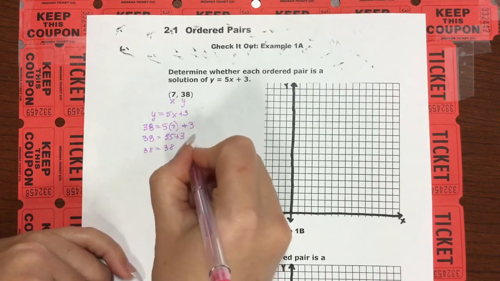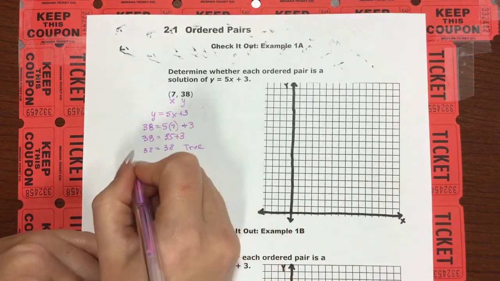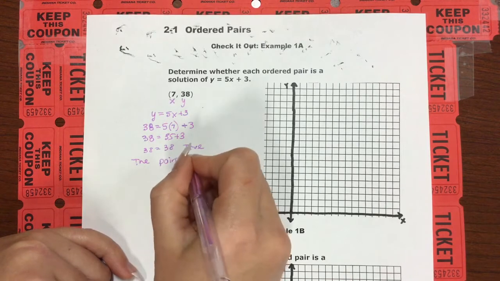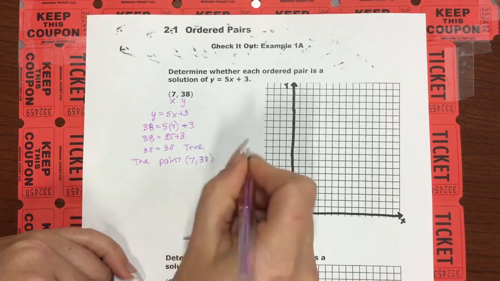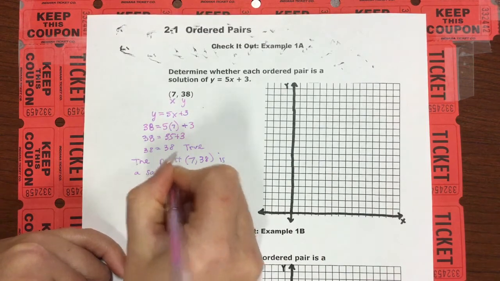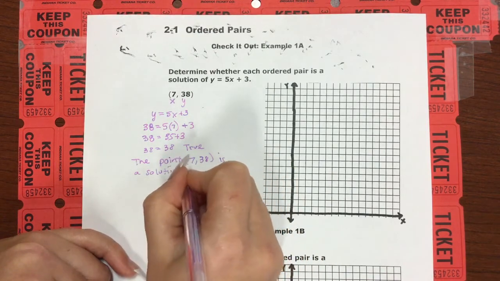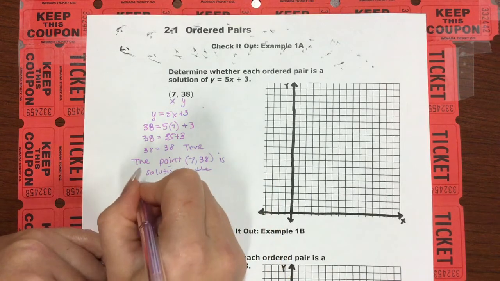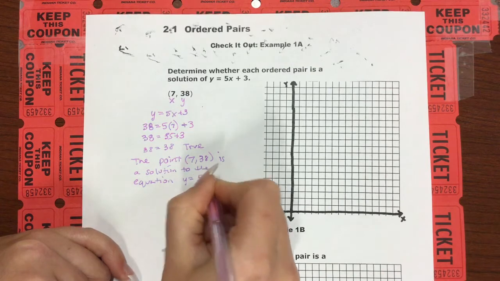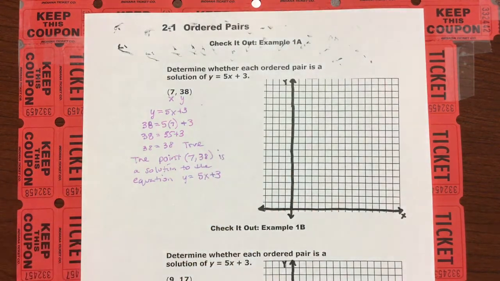So awesome. This is a true statement, which means the point (7, 38) is a solution, because there's many solutions. This is just one of them to the equation y equals 5x plus 3. All right, now let's go again, see why it's a solution. To do this, I am first going to graph the point (7, 38).